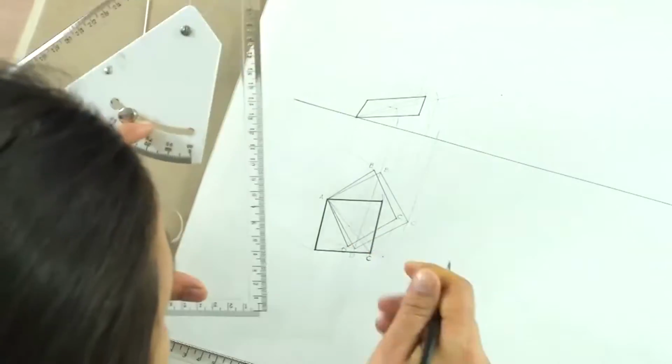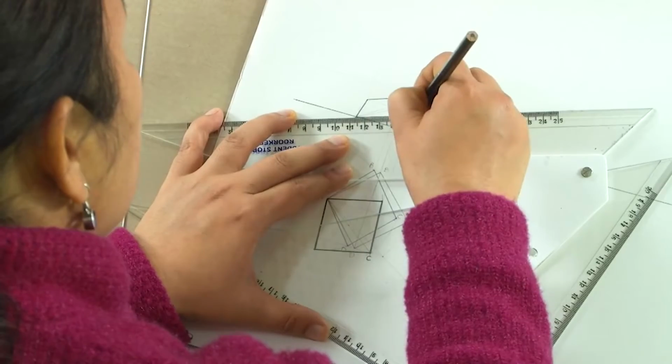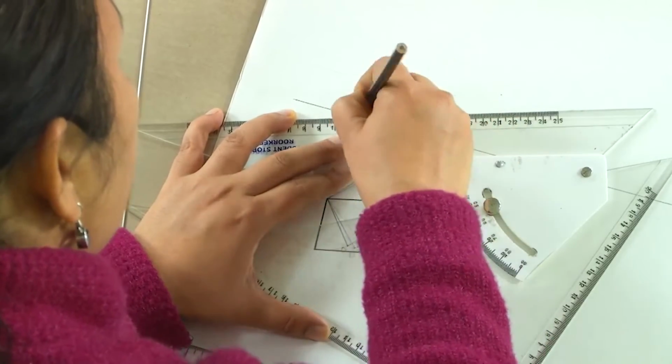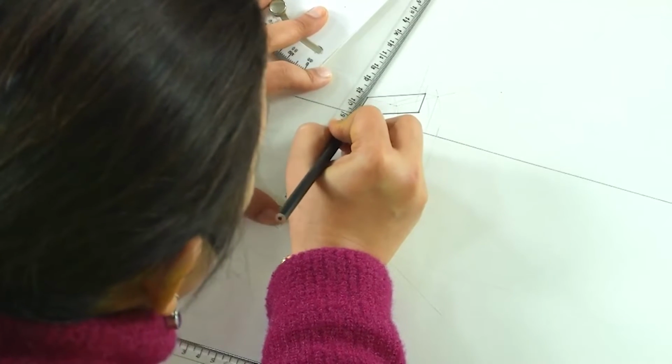We just have to measure the same distances using compass or scale, and then we will draw them separately so that there is no confusion between these.